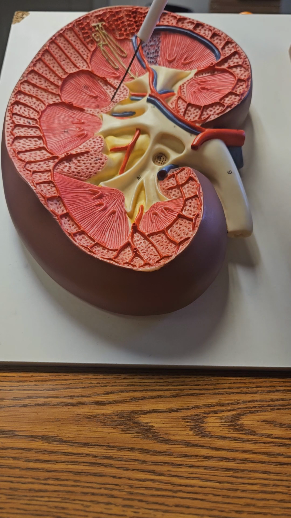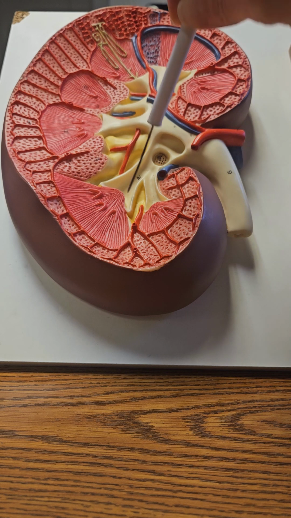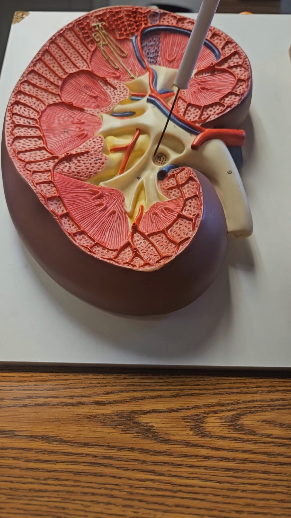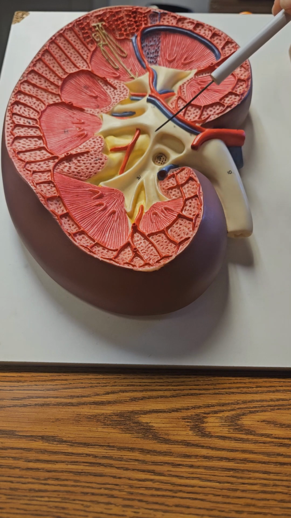The tips of the pyramids are going to empty the urine out into what are called minor calyces, which then open up into bigger major calyces. Those calyces compose the renal pelvis. Then we have the funnel that comes out of the kidney, which is called the ureter. That is going to convey urine down to the bladder and eventually out through the urethra.